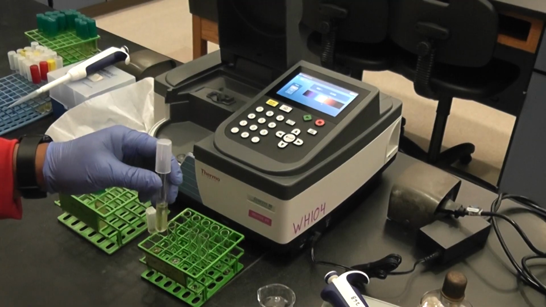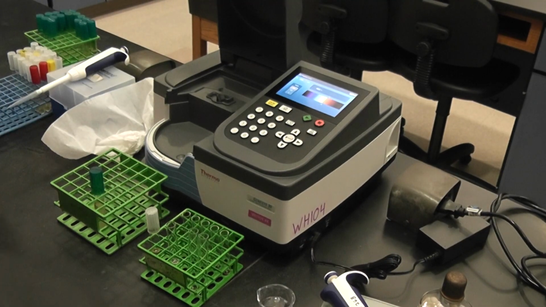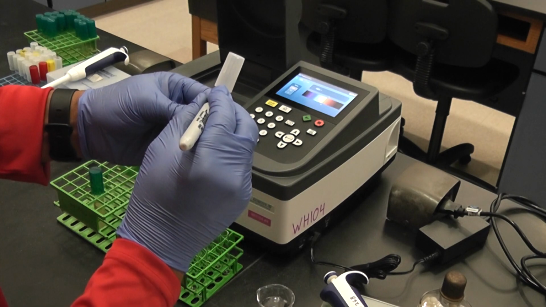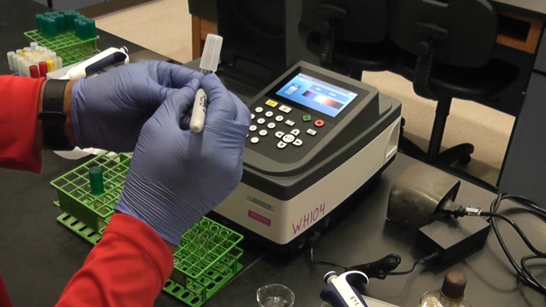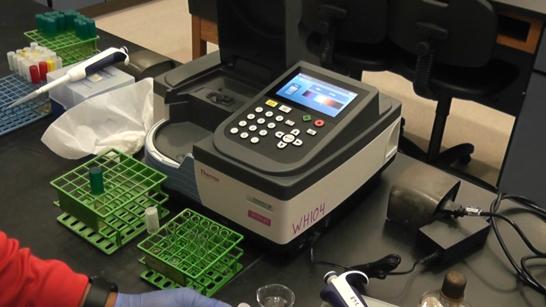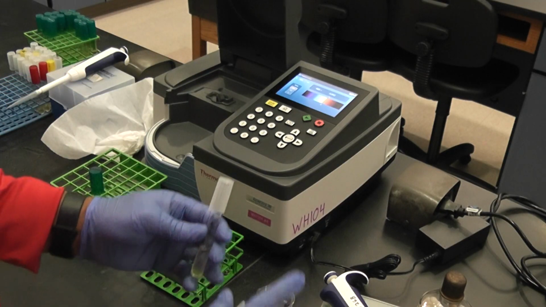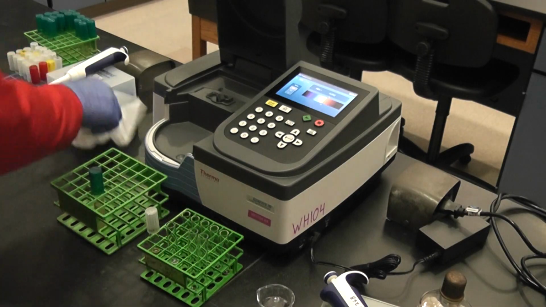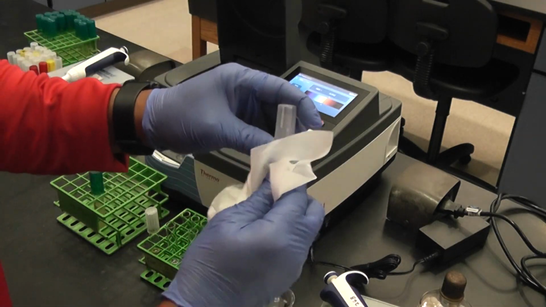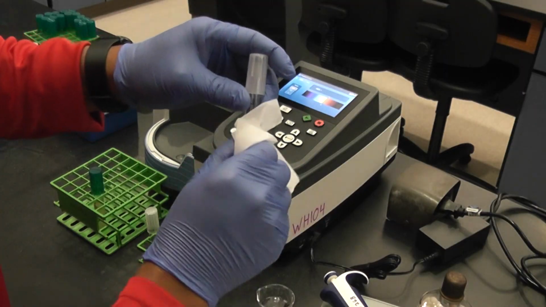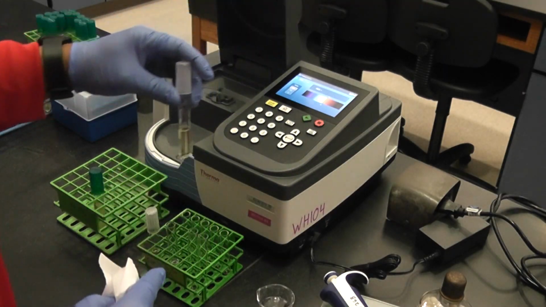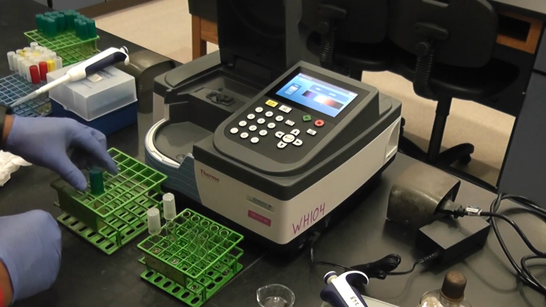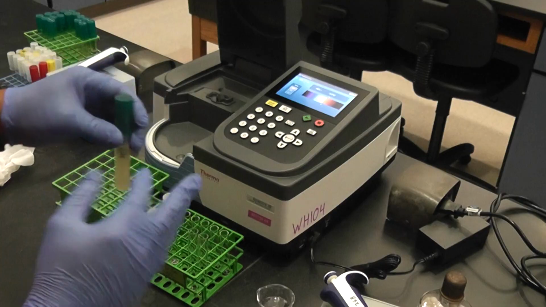I'm going to label this sample, so S 100. So S 100 means I'm going to put 100 microliters of my E. coli into this 3 milliliters. Then I'm going to measure it to see what the concentration is.